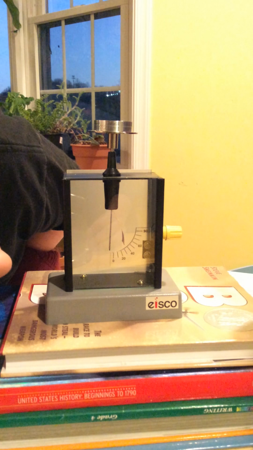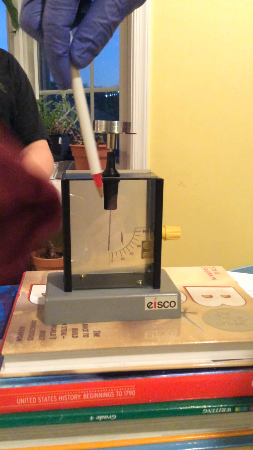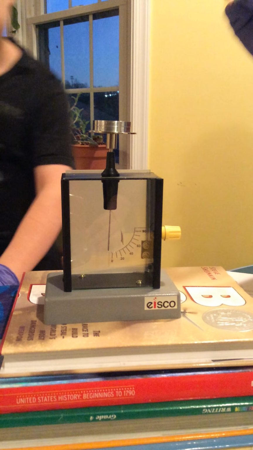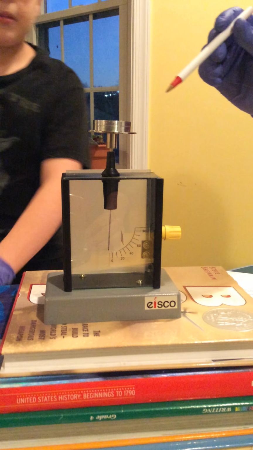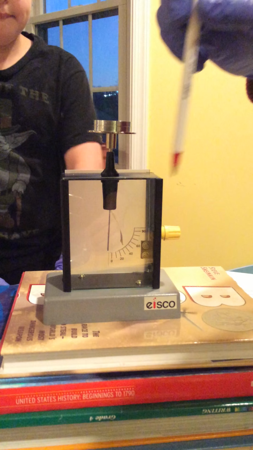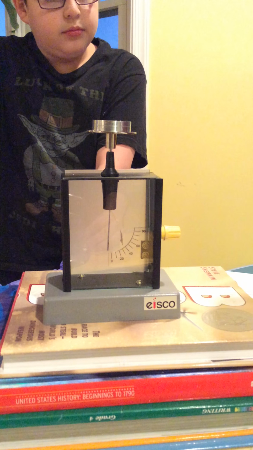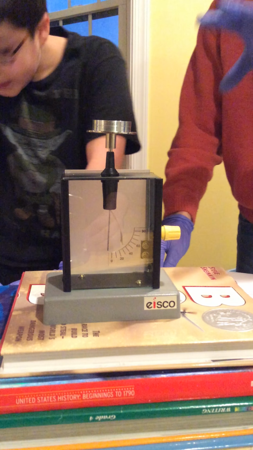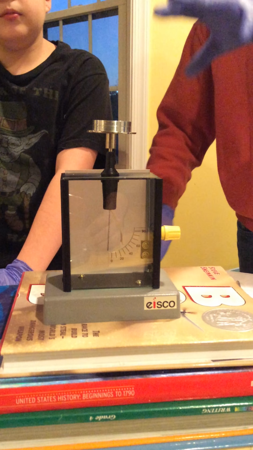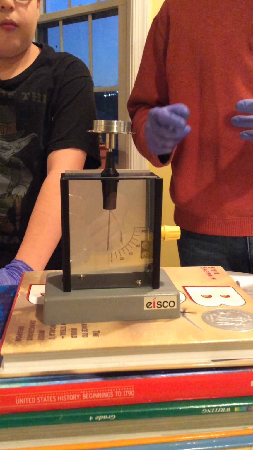You can see that the gold leaf moved, and what the electroscope does is it measures the angle. When you apply the negative charge to the metal, it repels the gold leaf, and right now it's at an angle of roughly 30 degrees. It's tough for me to see from this angle. So there's a negative electrical charge applied to this. Now remember, electrons are negatively charged.